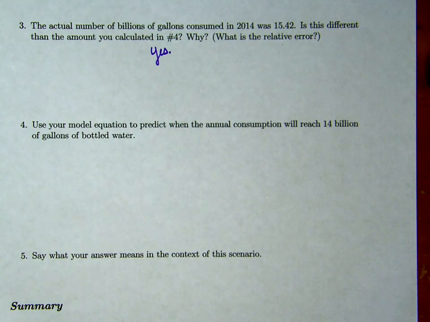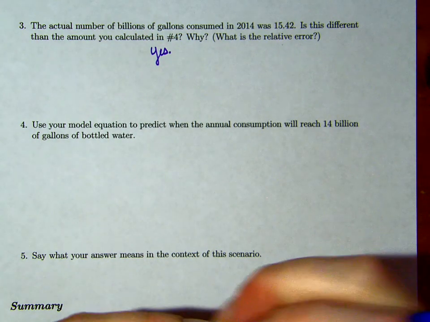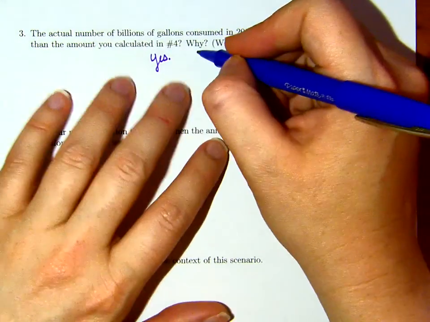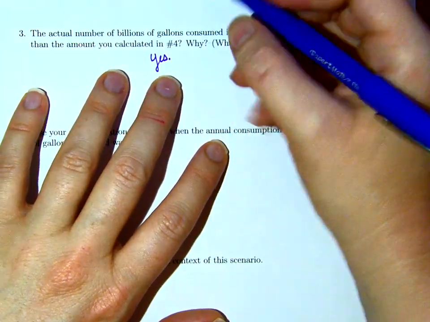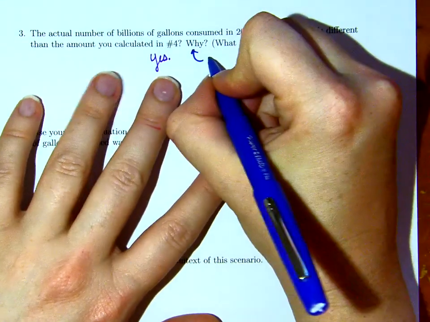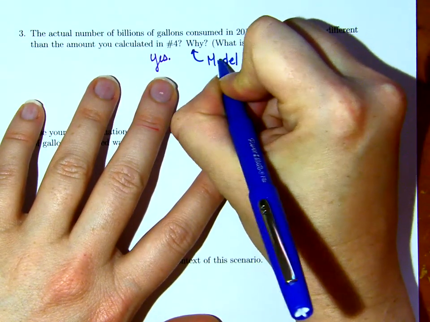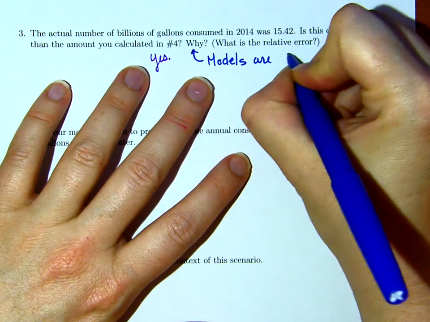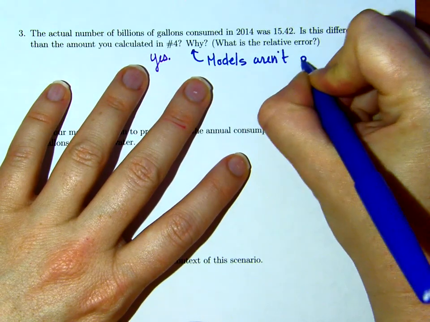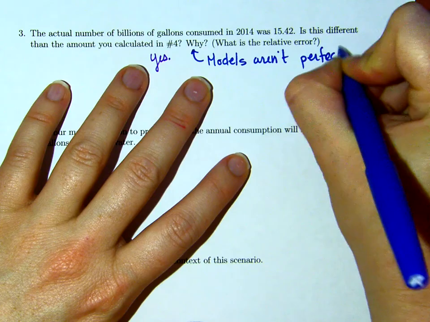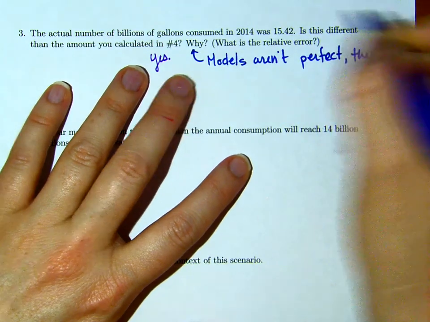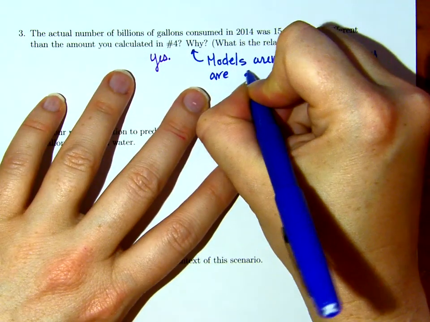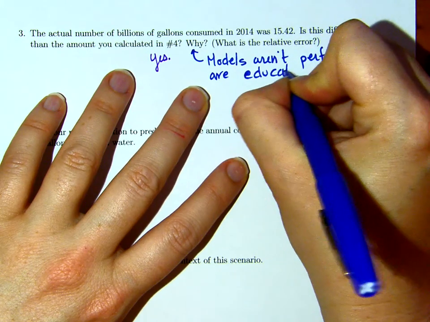Well, models aren't perfect. They are educated guesses based on data.